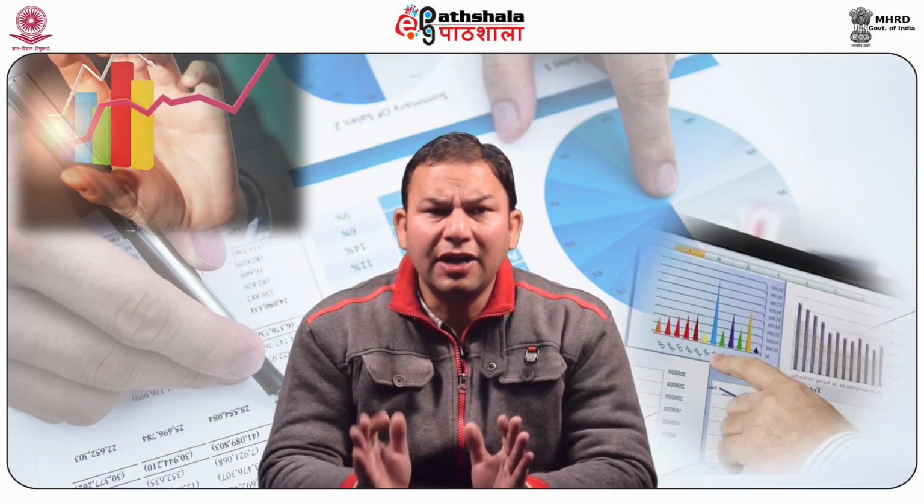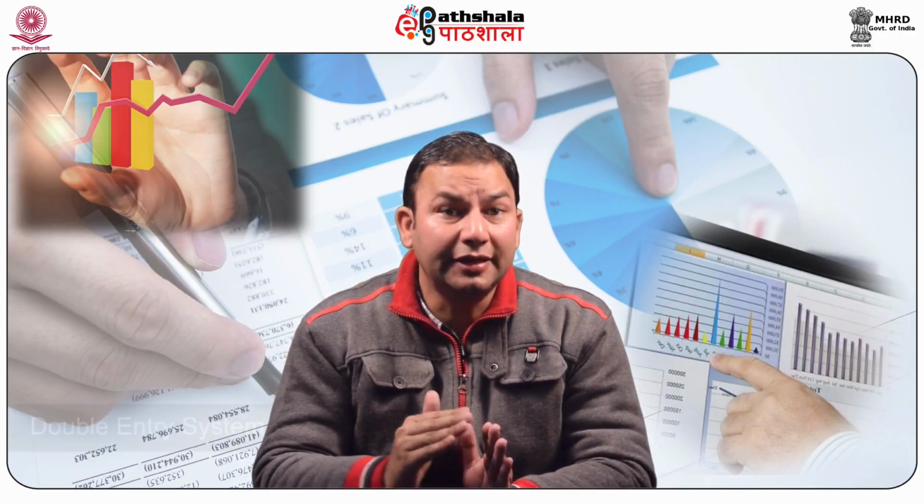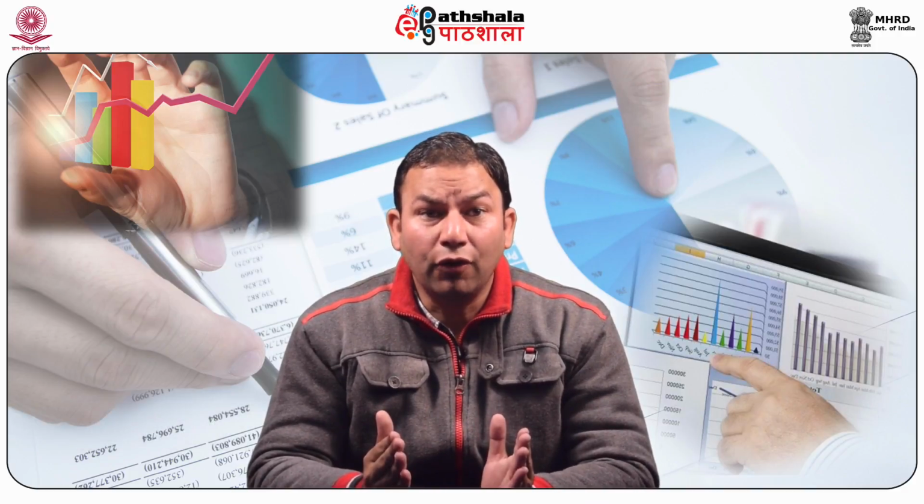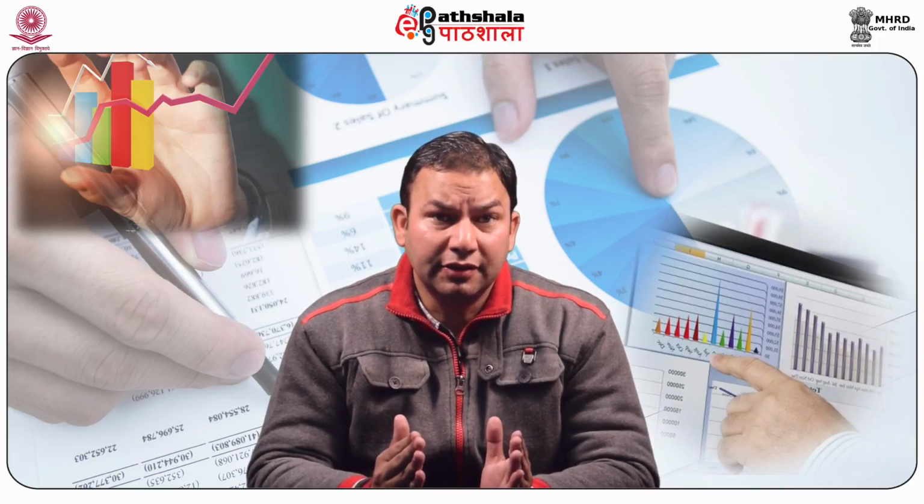Now, limitations of trial balance. Trial balance also suffers from certain limitations. It cannot be prepared without adopting the double entry system of accounting, which may be difficult for small concerns. There are certain errors which are not located by the trial balance because such errors do not make any difference in the total of debit and credit of the trial balance.